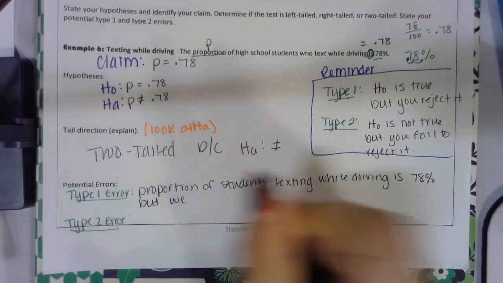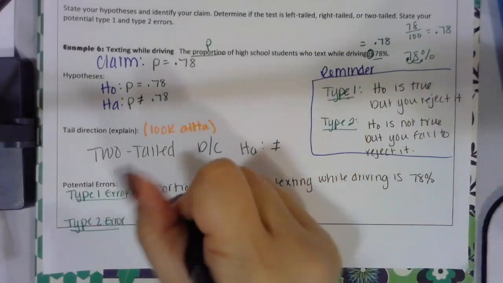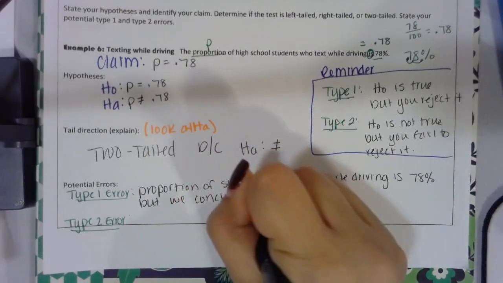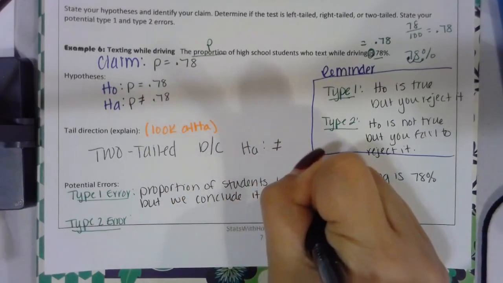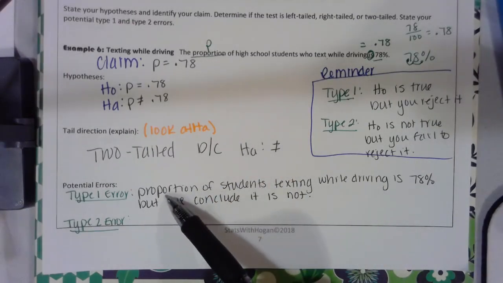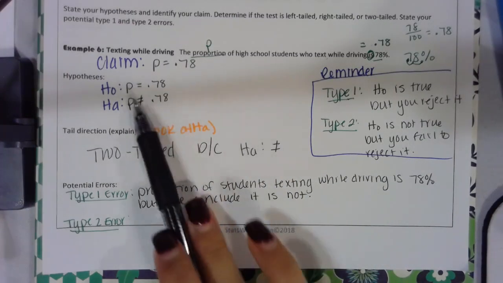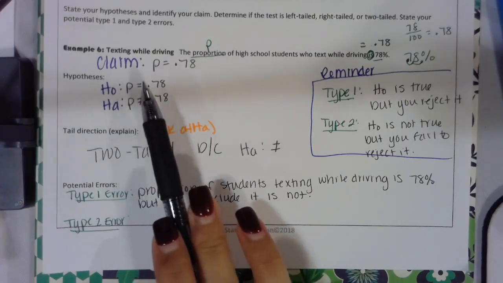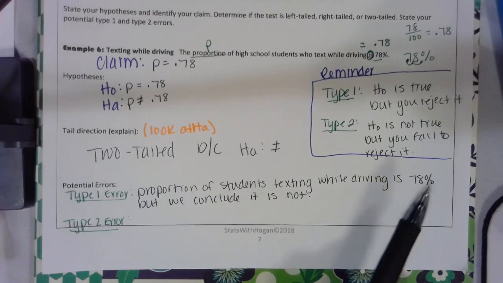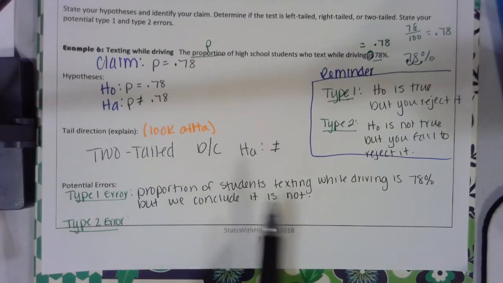But we have to reject this. So, but we conclude it is not. So that's what we did. We said that our null hypothesis, which is that the proportion is equal to 0.78, proportion is 78%, is true, but we conclude that it is not, and when you conclude that that is not true, then you just rejected your null hypothesis.